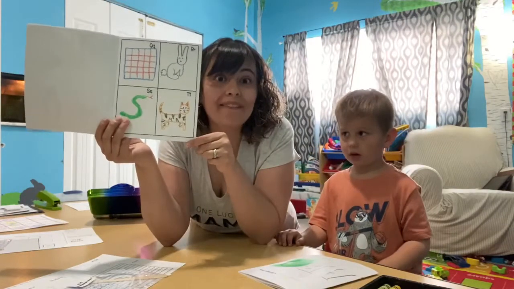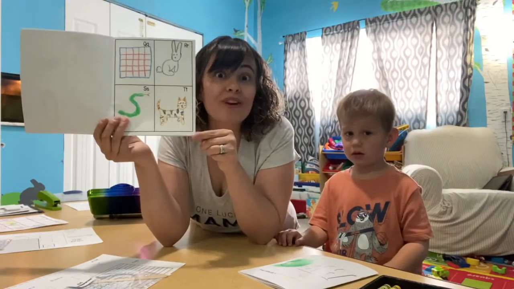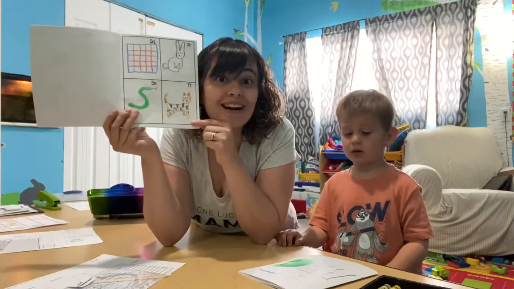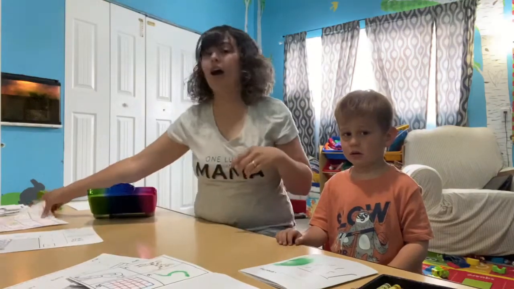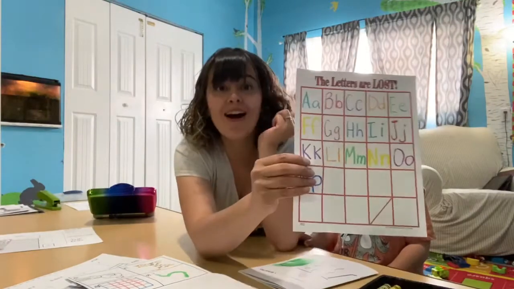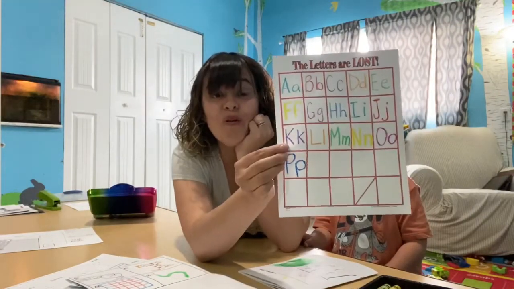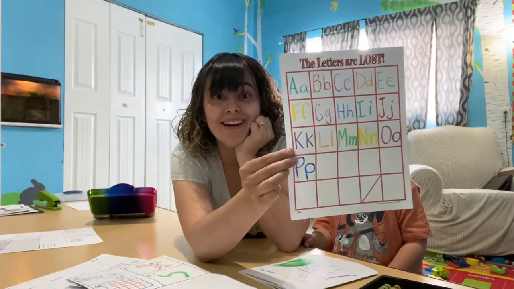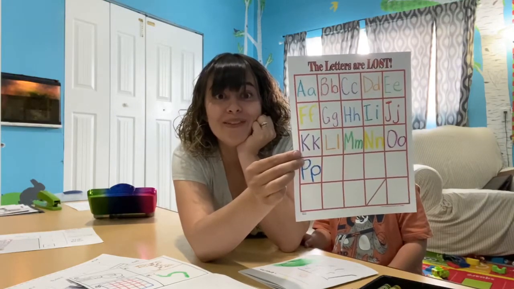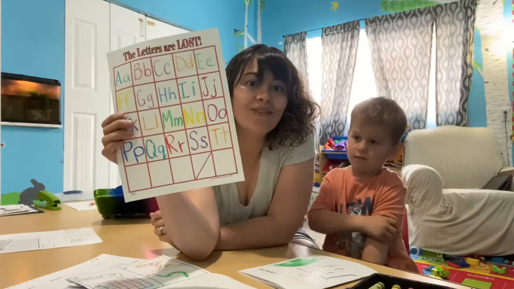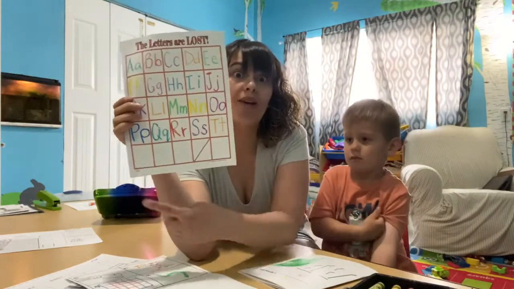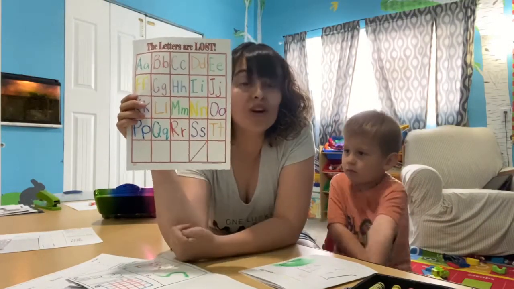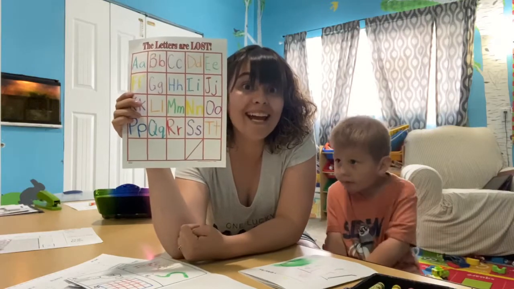Now that we have this, we get to fill out our lost letter chart. Look at our lost letter chart. It is getting so very full. I'm gonna add these 4 letters to there. Let's see what it looks like after I do that. Look at that. Wow, we only have 1 line left. We're gonna find that on Wednesday.